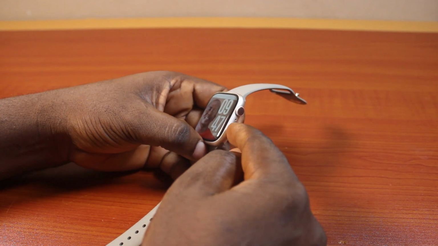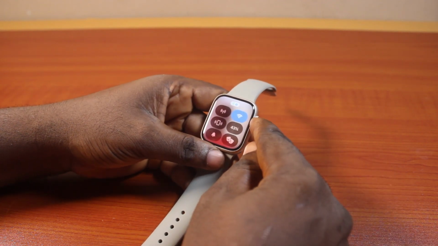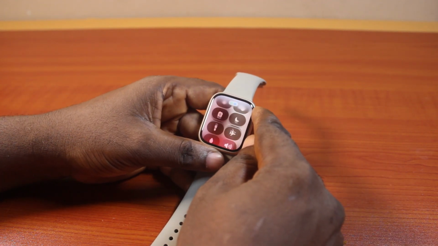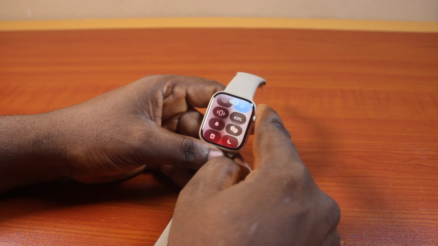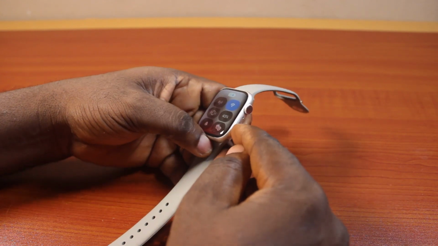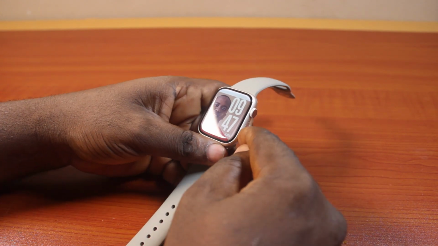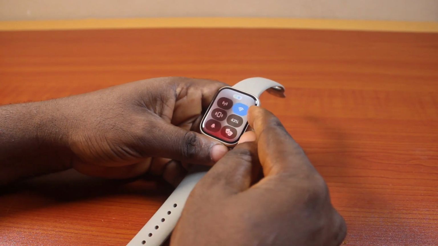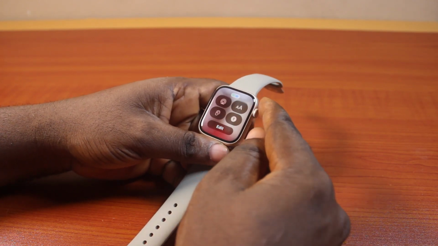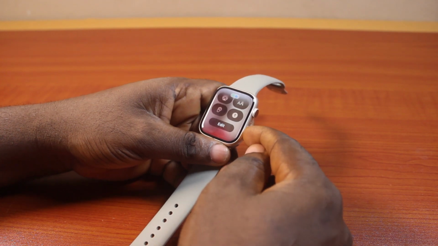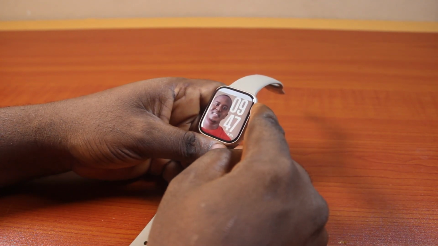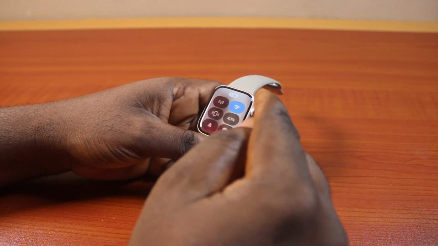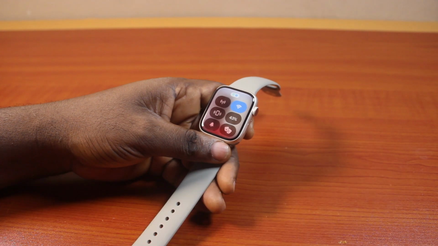Then press the Control Center button once. Then you should see your watchOS 11 Control Center on your Apple Watch. Then press it again, and this is going to close the Control Center. Once you press it once, it's going to open the Control Center. Then you can use the Digital Crown to navigate through. And once you press it again, it's going to close the Control Center. So this is how you can easily access Control Center on watchOS 11 on Apple Watch.